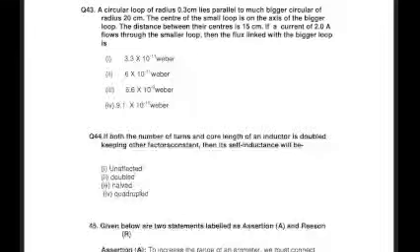Question number 44. If both the number of turns and core length of an inductor is doubled, keeping other factors constant, then its self-inductance will be: 1. unaffected, 2. doubled, 3. half, 4. quadrupled. Correct. The answer is 2, doubled.